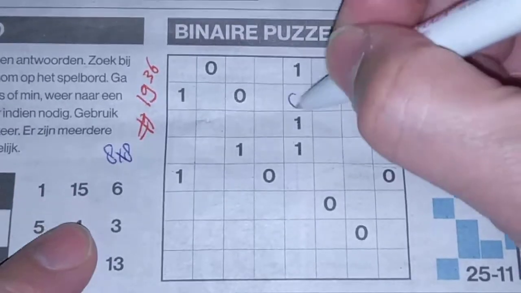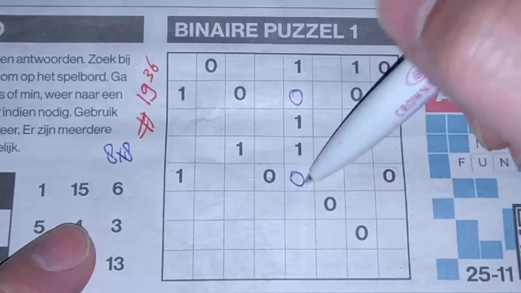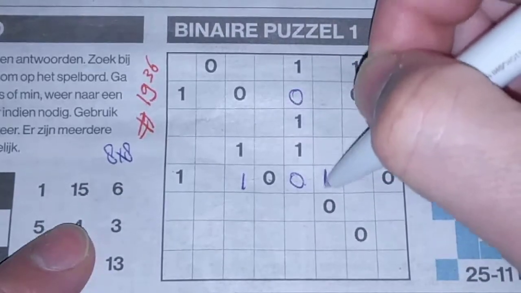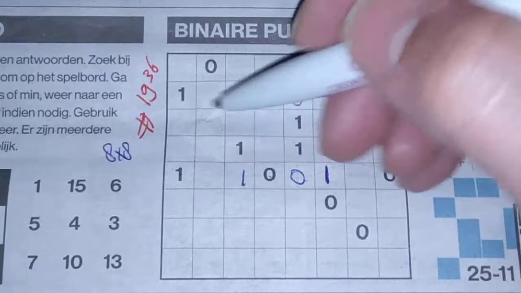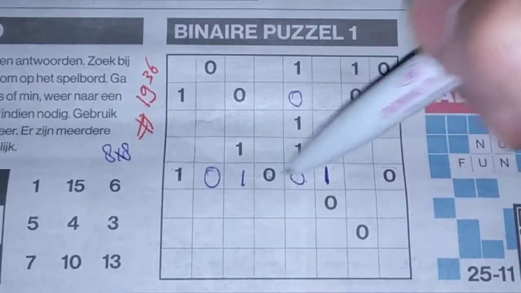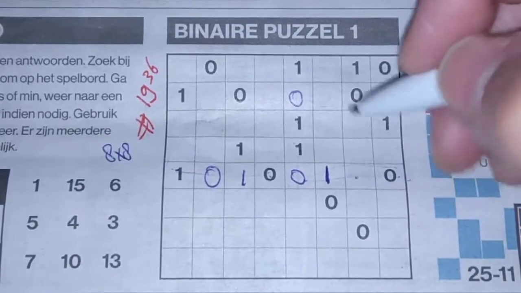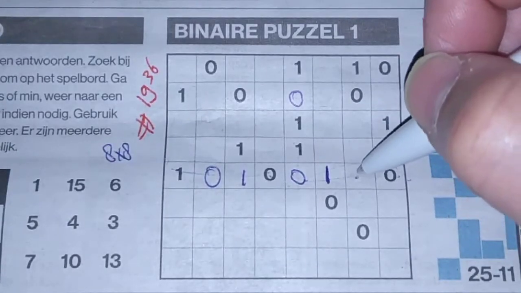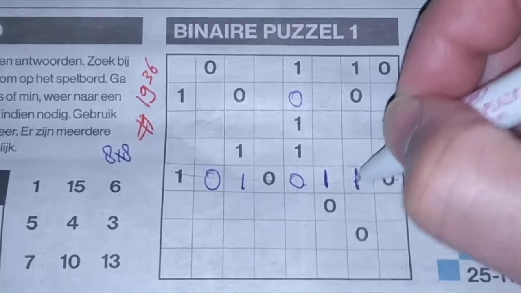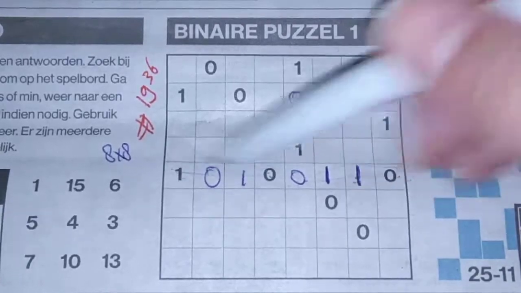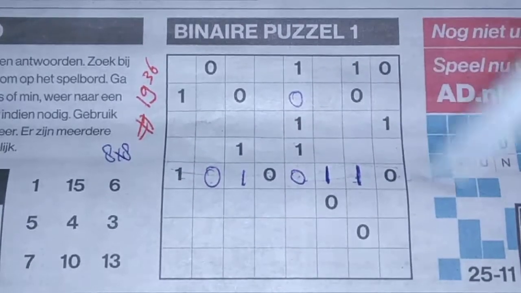Double 1, here an O, there an O. Double O, here 1, there 1. Between 2 1's comes an O. Now we have 4 O's in this row, so the only box left is for the 1 here. 1 2 3 4 1's, 1 2 3 4 O's.